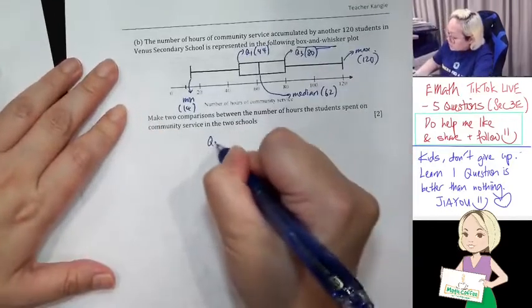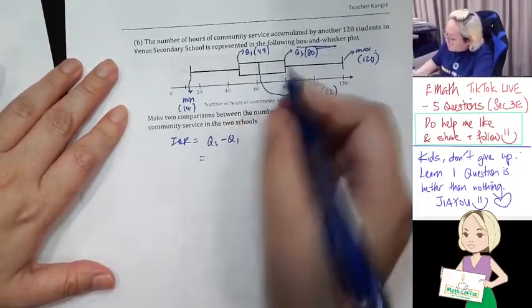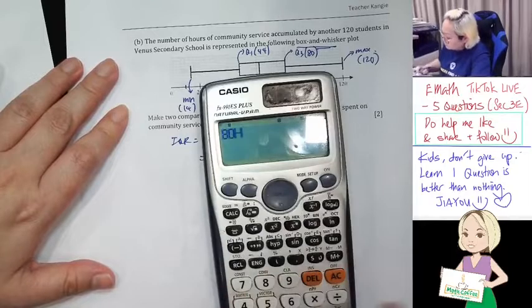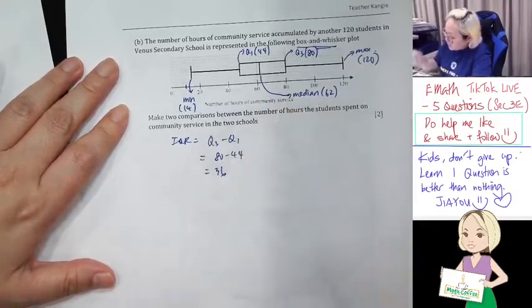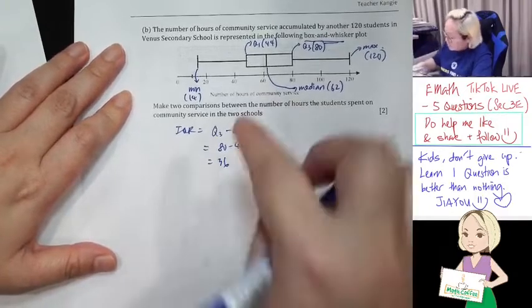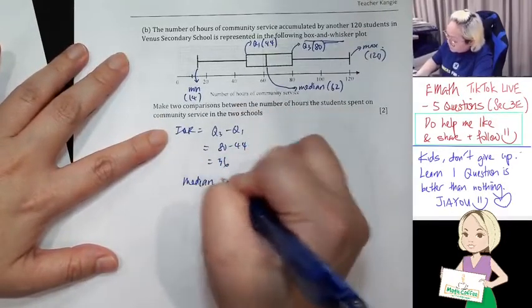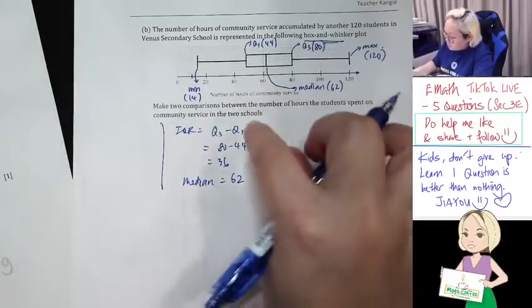So a few things to do. You can calculate the interquartile range, which is Q3 minus Q1. For this case, it's 80 minus 44, and that will give us 36. You can also find out the median, which is over here. The median is equal to 62.